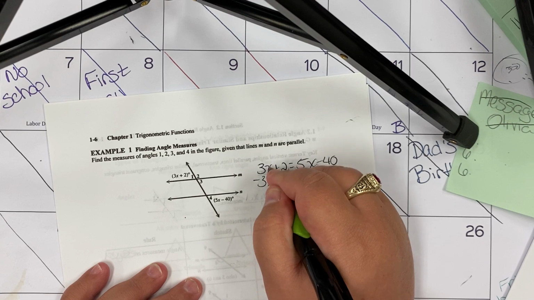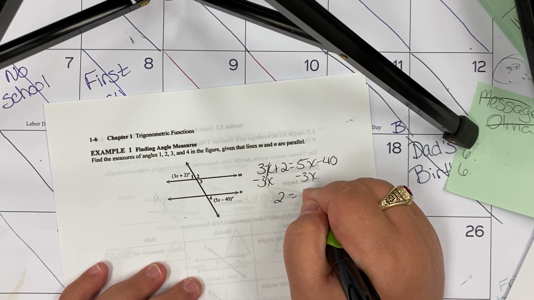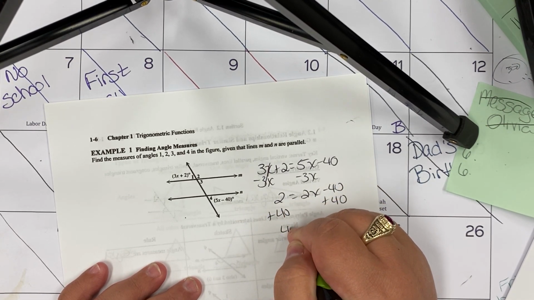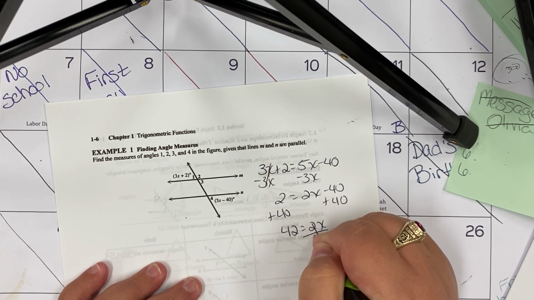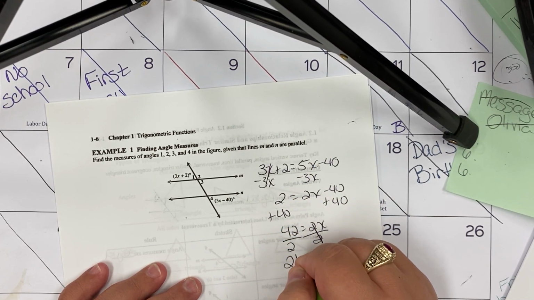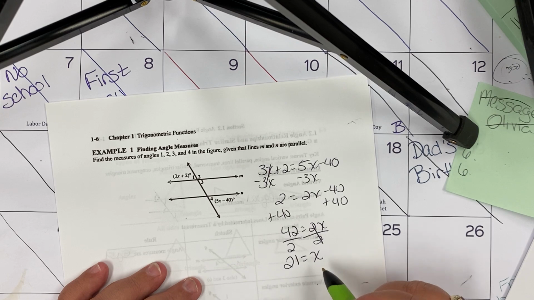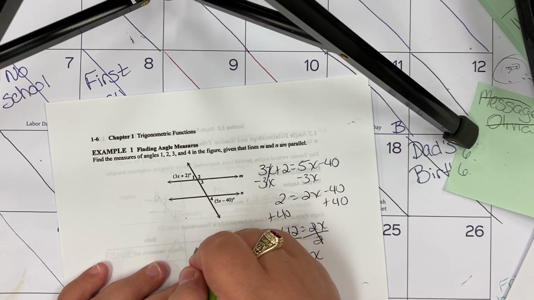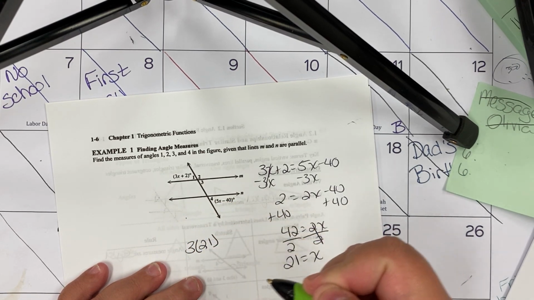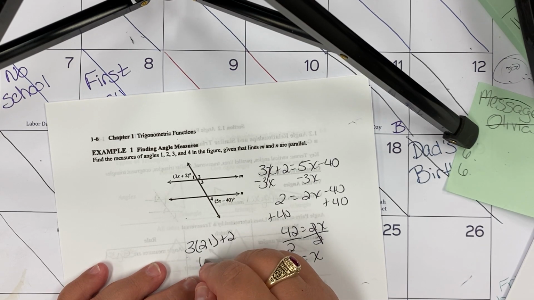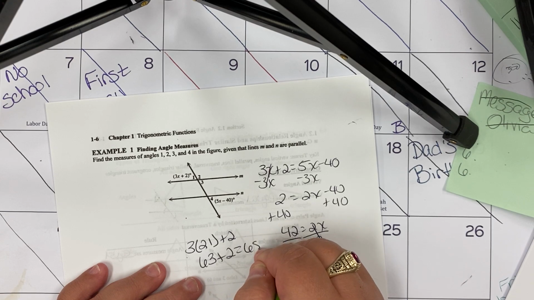Going ahead and putting my x's on one side. 2 equals 2x minus 40. Adding 40 to both sides. 42 equals 2x. Dividing by 2. 21 is going to equal x. So that is not the measure of my angle. That is just the value of x. I am then going to plug that back in, so I'll take 3 times 21 plus 2. And since they're equal, I really only have to do this once if I did my math correctly. 3 times 21 is 63 plus 2, which will give me 65 degrees.